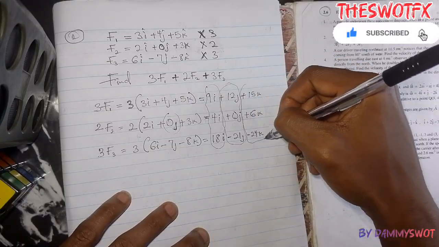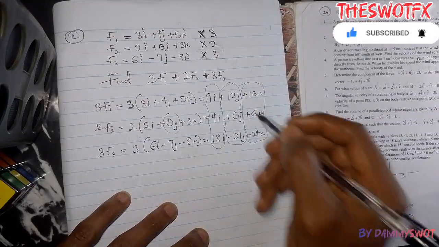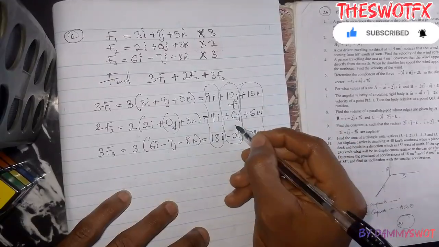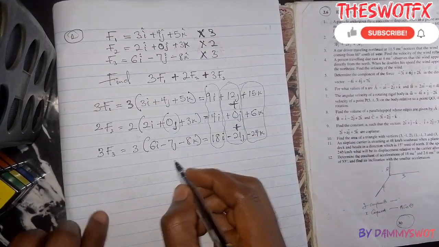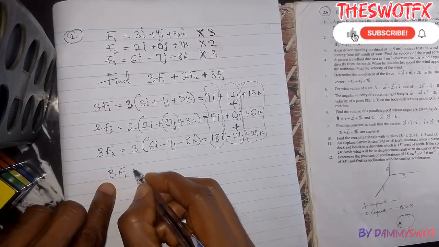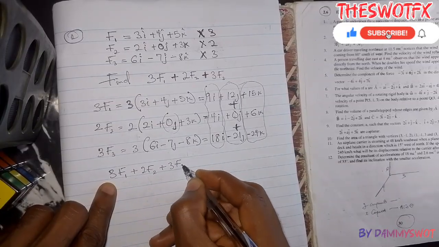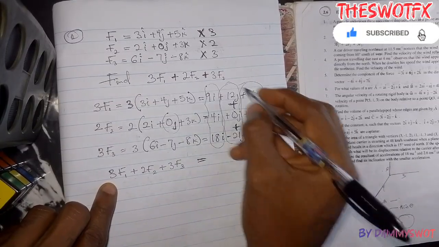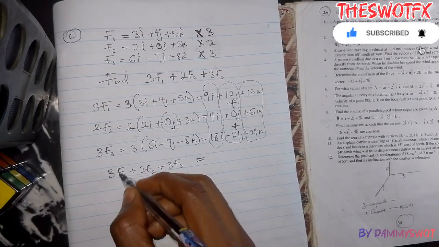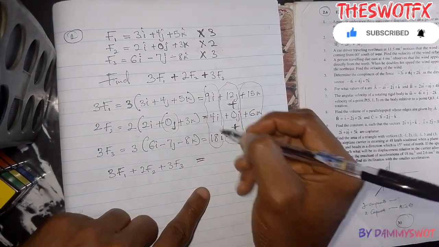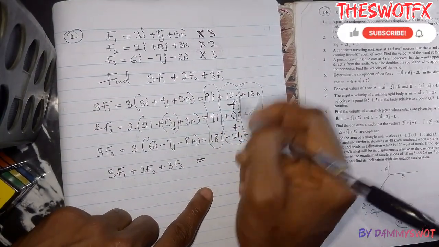So we have 3F1 plus 2F2 plus 3F3. To add these three vectors together, the i components are 9 plus 4 plus 18.